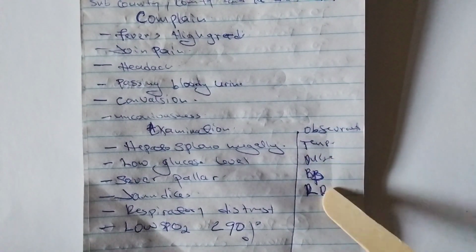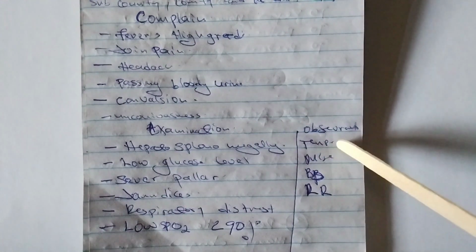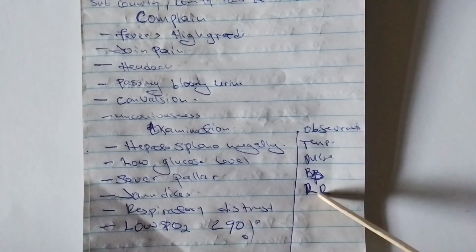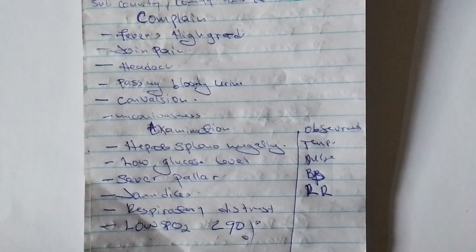your observation. That one, the vital observation, TPR: temperature, pulse, BP, and respiration. So these are the first steps. Then we come to the actual management now.